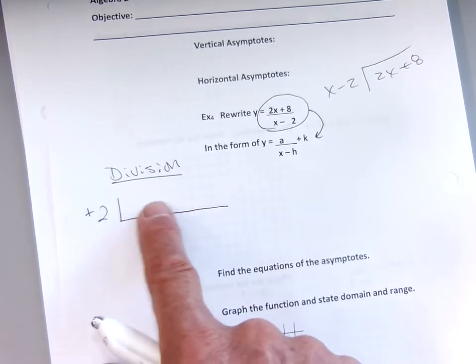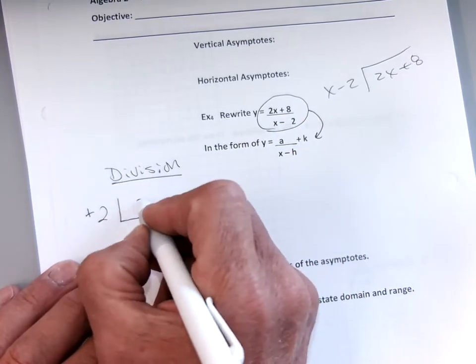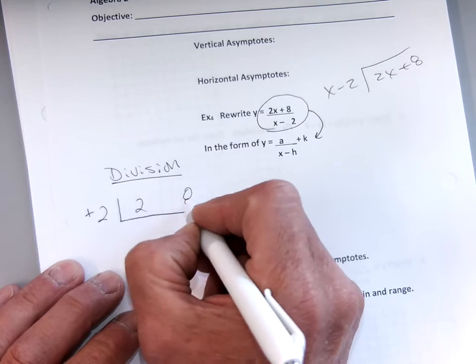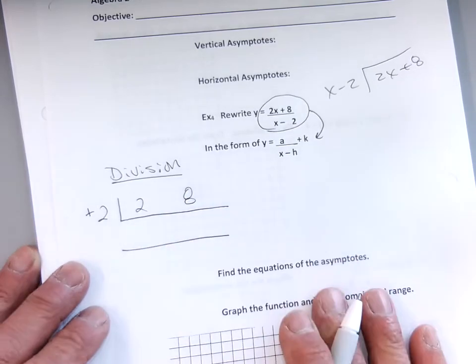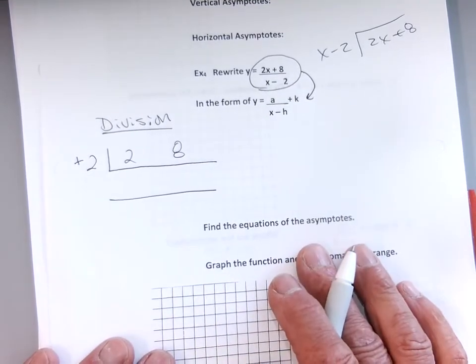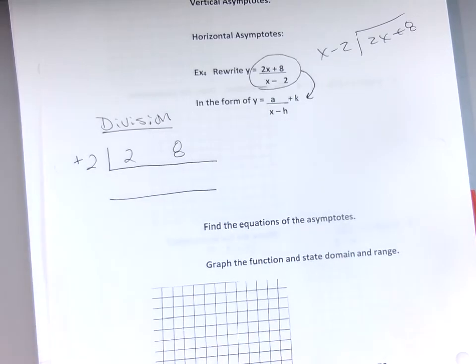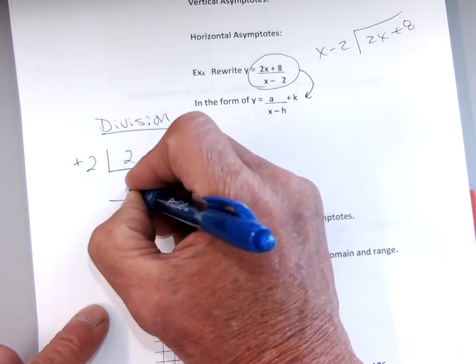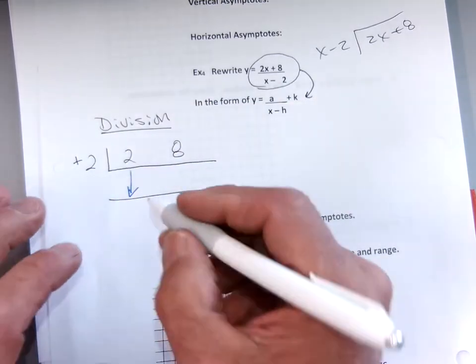Okay, so what goes here and here? A 2, right? And an 8, right? Super easy synthetic division. You guys agree? Okay, what's my first step with synthetic division? Yeah, bring it down, right? And then what do we do?